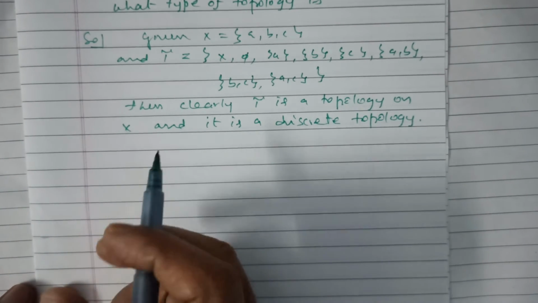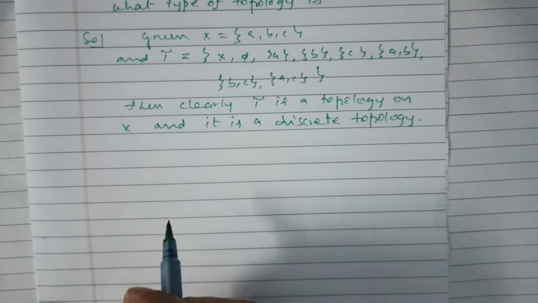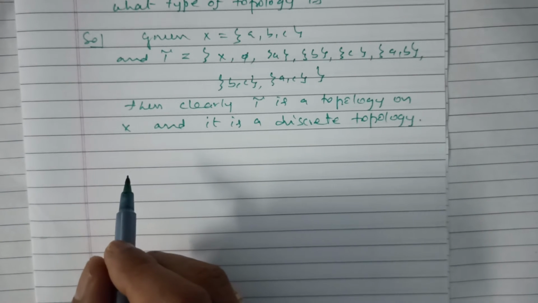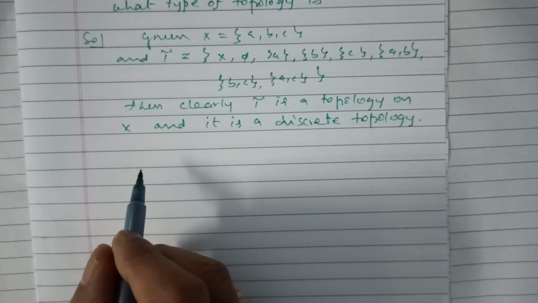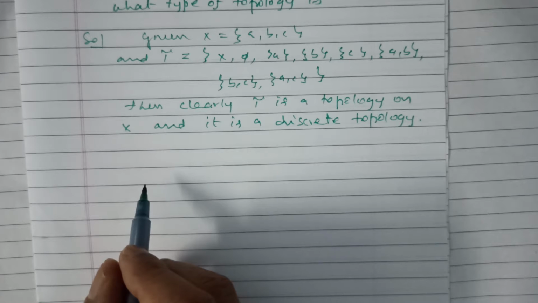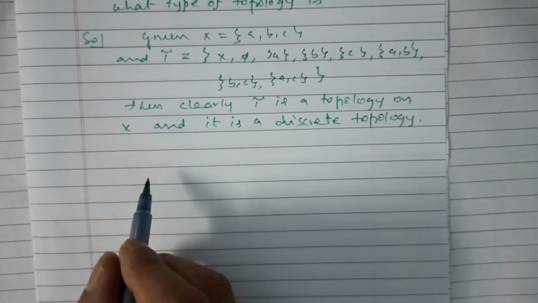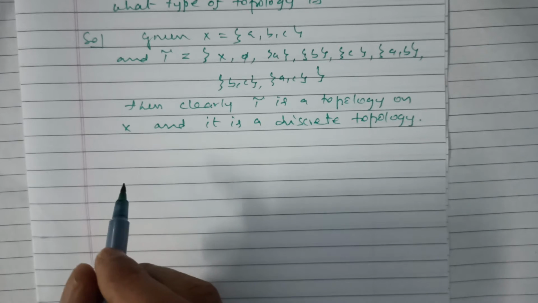So always the set {X, phi} and the set of all possible subsets of the given set, both are topologies. Particularly, only {X, phi} is the indiscrete topology and the other one, all possible subsets of X, is a discrete topology. Next.